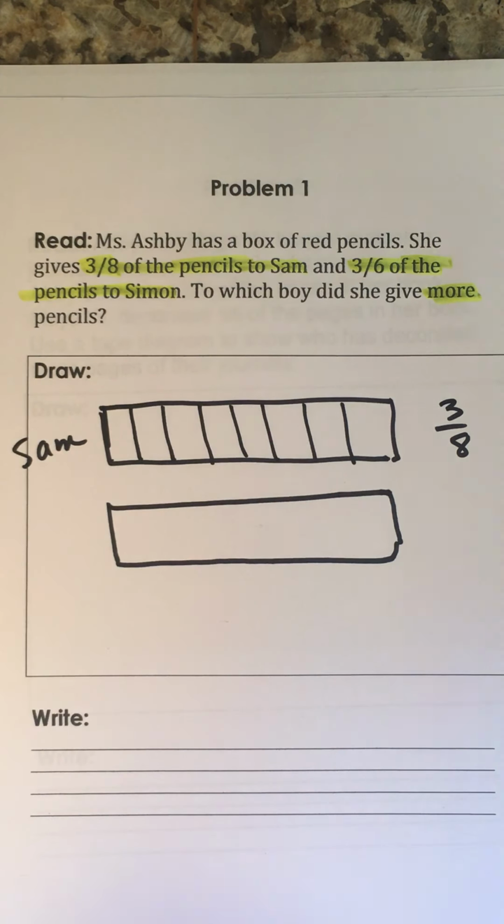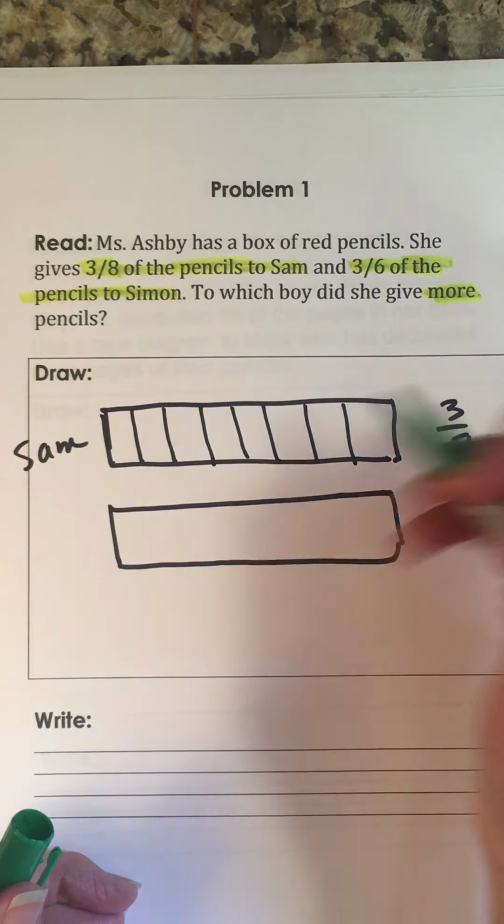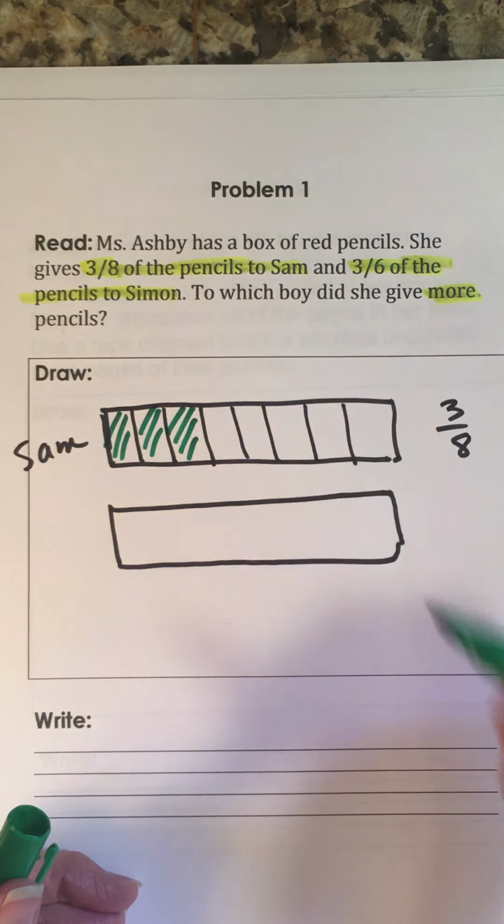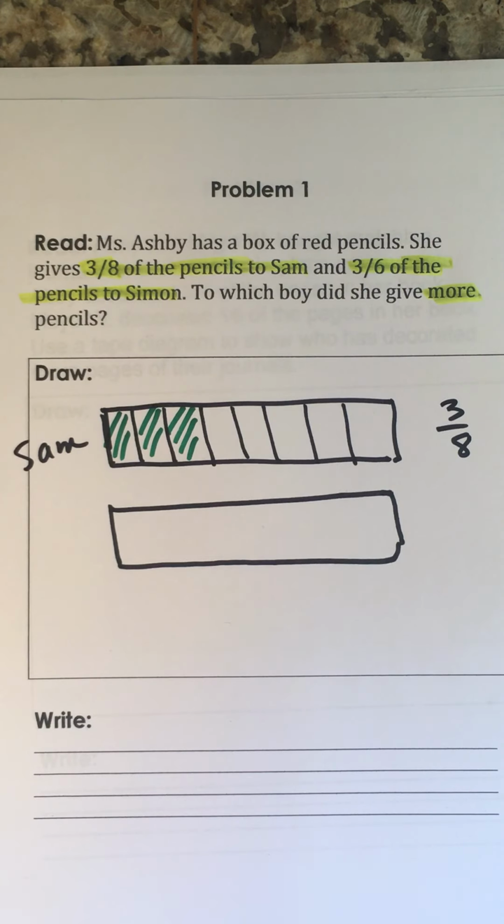And then I'm going to highlight the numerator, which is the top number. It tells us how many she gave him. So she gave him 3/8 of the box of pencils.